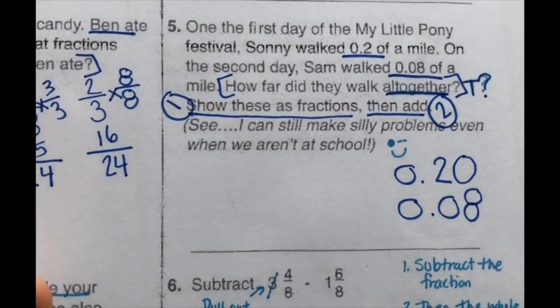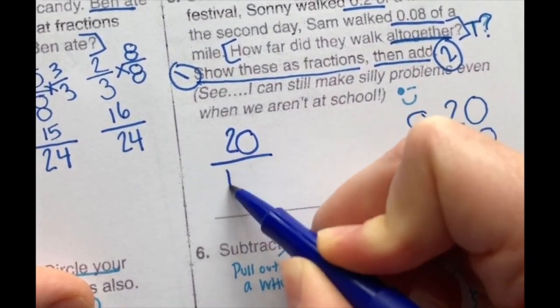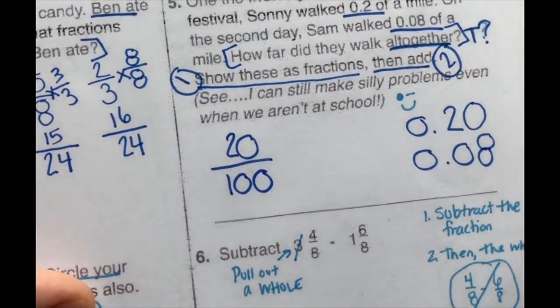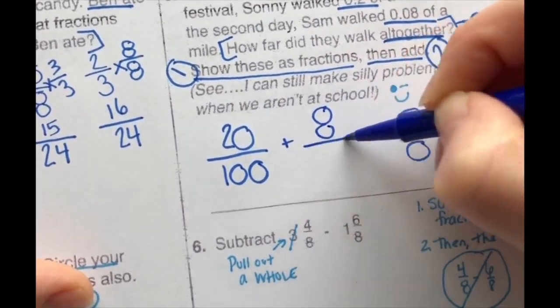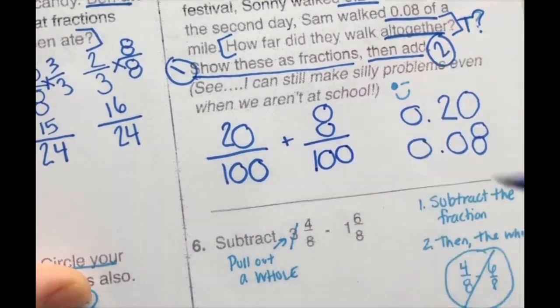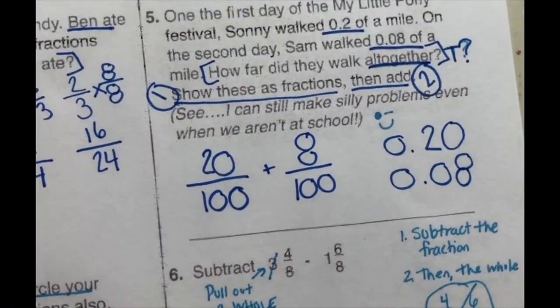So now we can turn them into fractions. So 20/100 plus 8/100. So denominators are the same. We can add our fractions to see how far they walked all together.